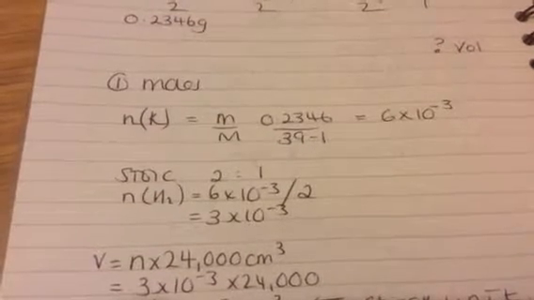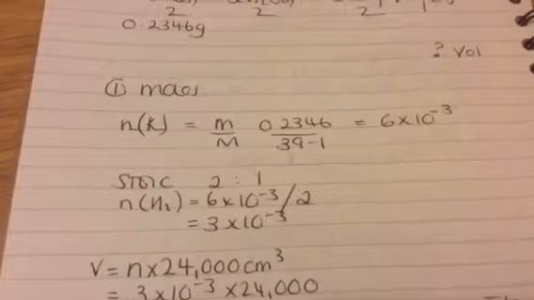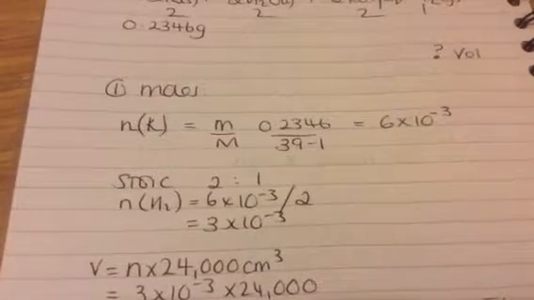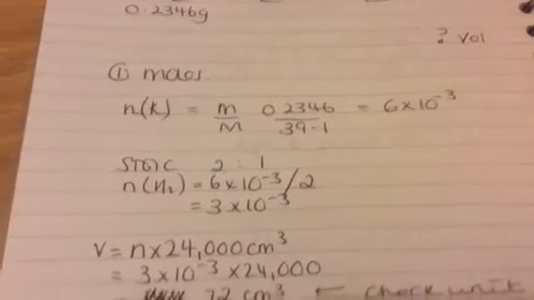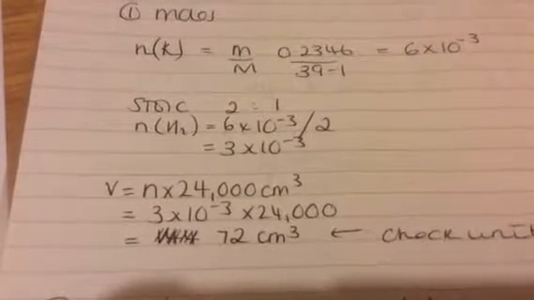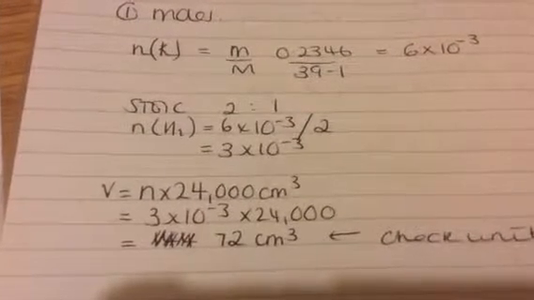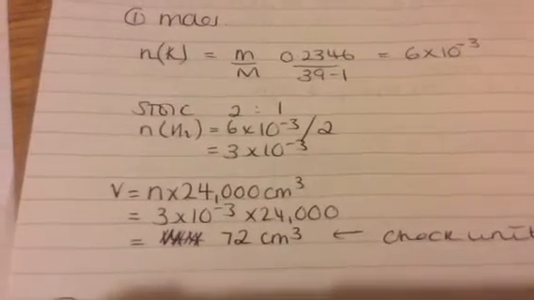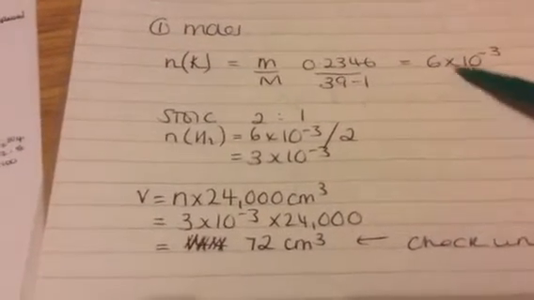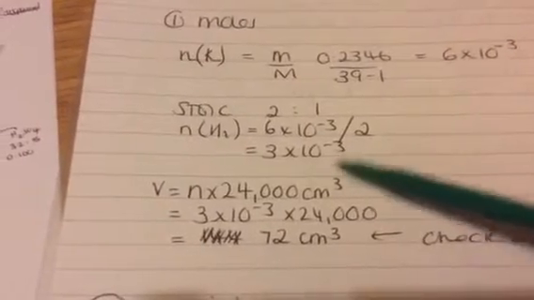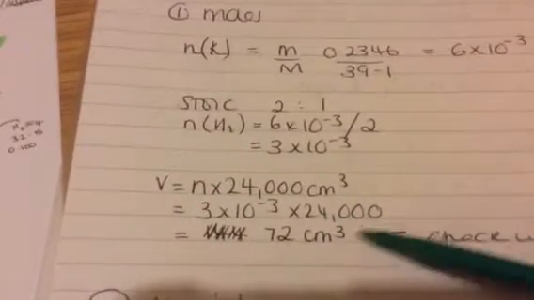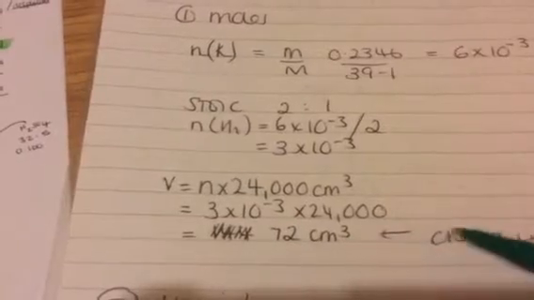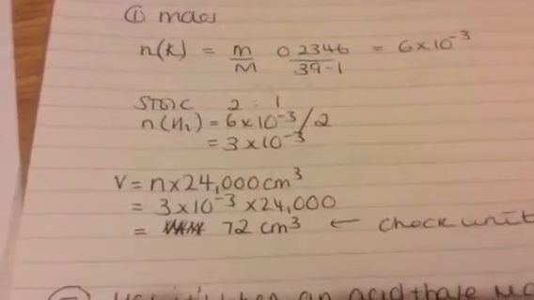We now have a number of moles of hydrogen, and once you have a number of moles of hydrogen, it's much more simple to calculate further information. If we use V equals n times 24, or V equals n times 24,000 if we're working in centimetres cubed, we take our number of moles that we have just calculated, 3 times 10 to the minus 3, multiply by 24,000 to give us 72 centimetres cubed. Just remember to check your unit.